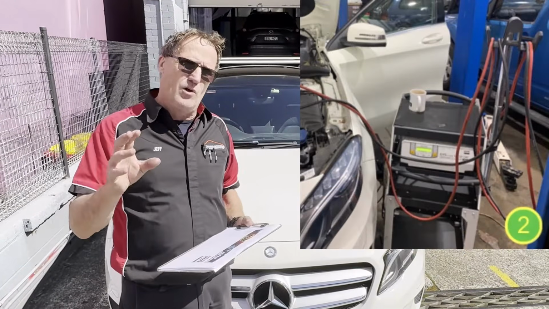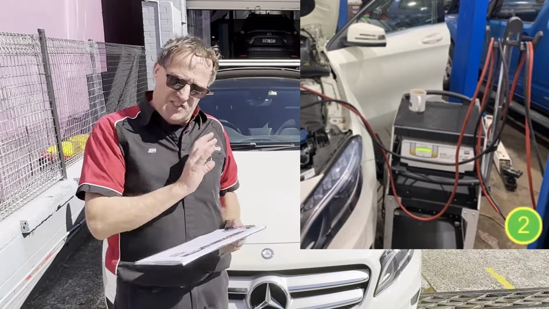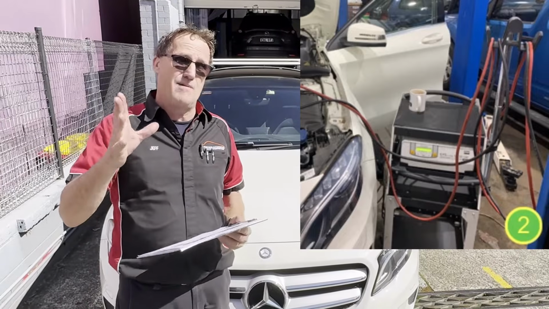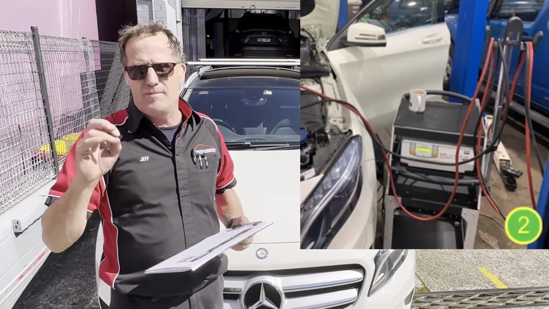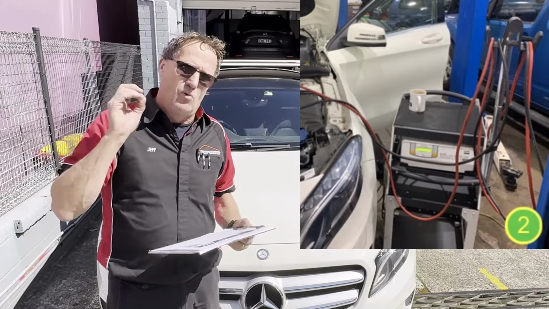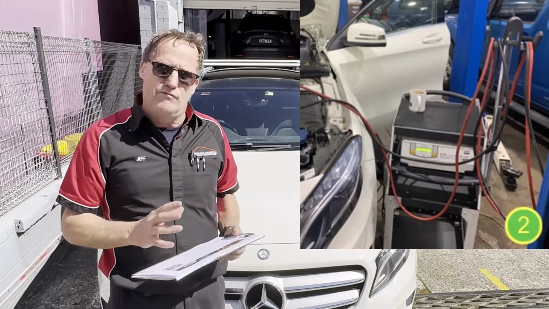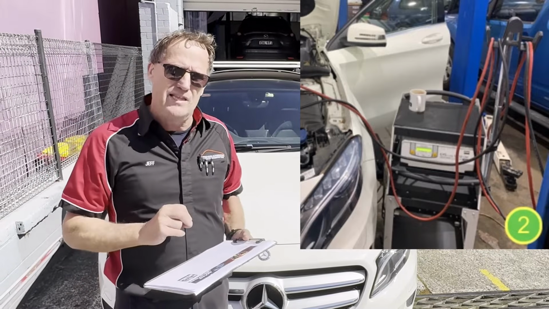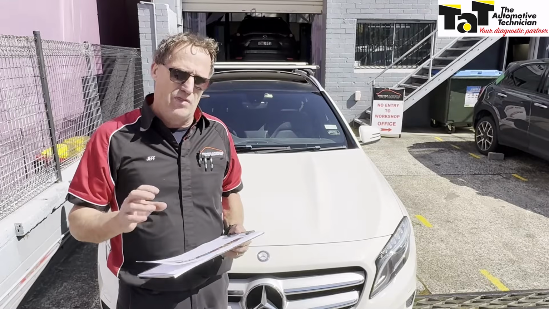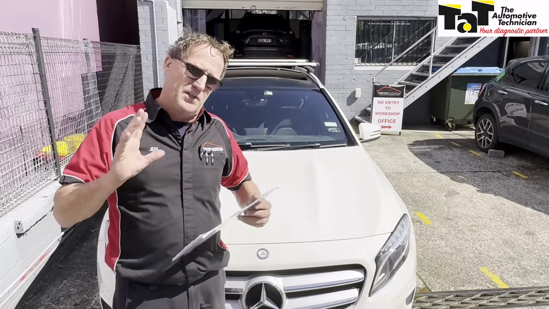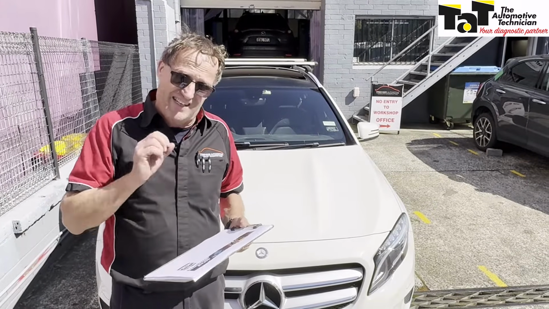Don't forget battery monitoring or battery stabilisation as well, particularly with later model European cars or any late model vehicle. If you're doing any sort of programming, you're going to have the ignition on for a period of time, so get a battery stabiliser onto the vehicle to maintain a good voltage in that car. So it's very, very important. The battery plays a major role now with the amount of electronics and electronic stuff that's in the vehicle.